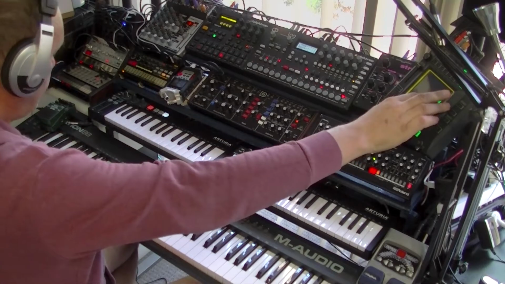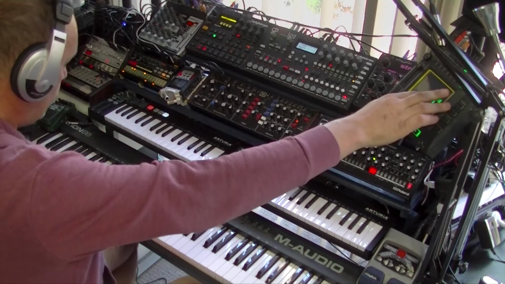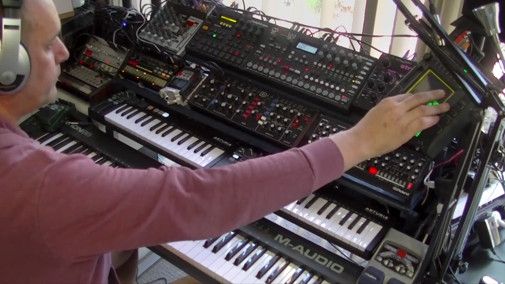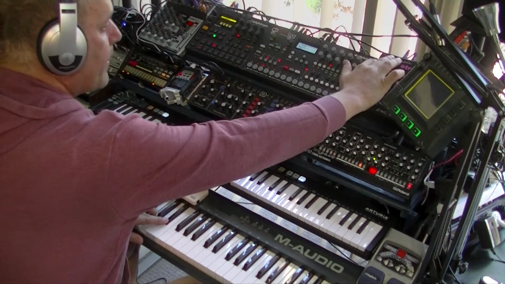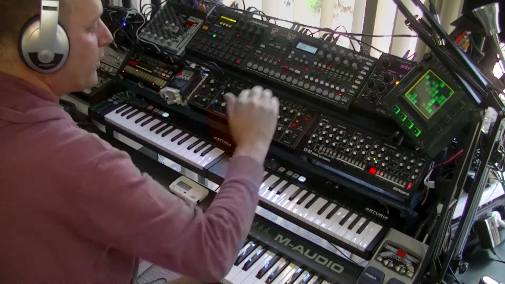Then I can add the Streichfett by choosing MIDI channel 9 on here. Something a bit fatter than that one, I think.